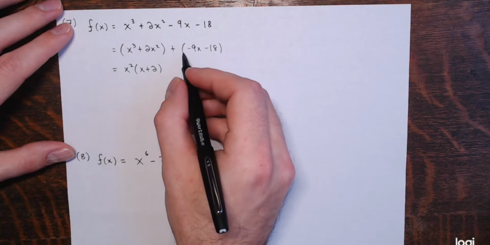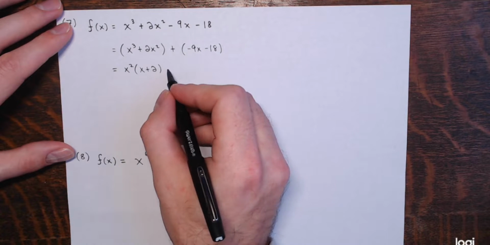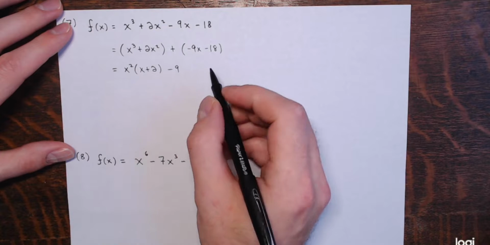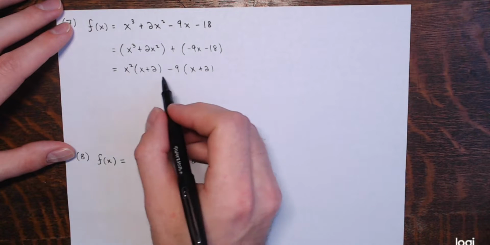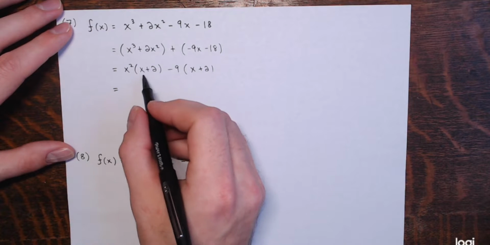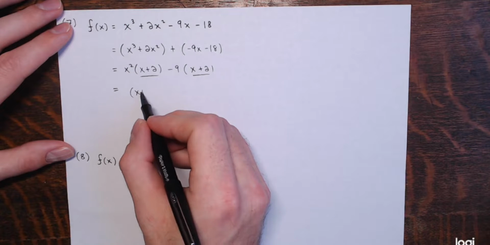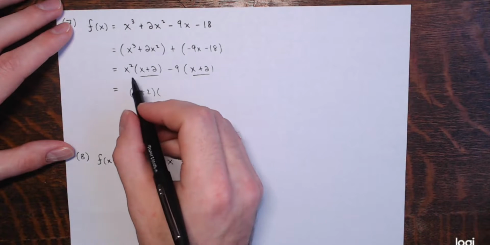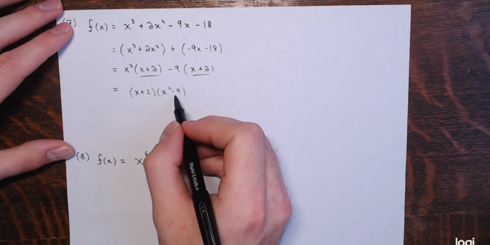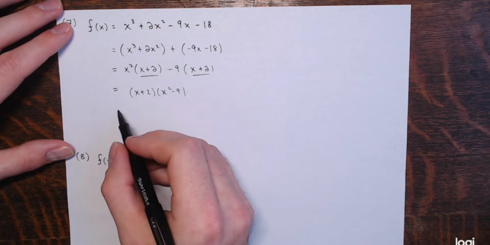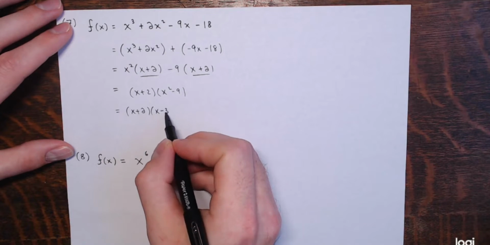The second group has a common factor of 9, but because the lead is negative in this group, I'll pull out negative 9. I'll just turn the plus into a minus 9. And if I pull out negative 9, you'll have x plus 2 left. And then look at the whole thing, right? Both these products left over have this factor of x plus 2 in common, so that comes out. And then you're left with the other factor of x squared minus 9, which can be factored even further, right? This is a difference of squares, x squared minus 3 squared. So that's x plus 2 times x minus 3 times x plus 3.